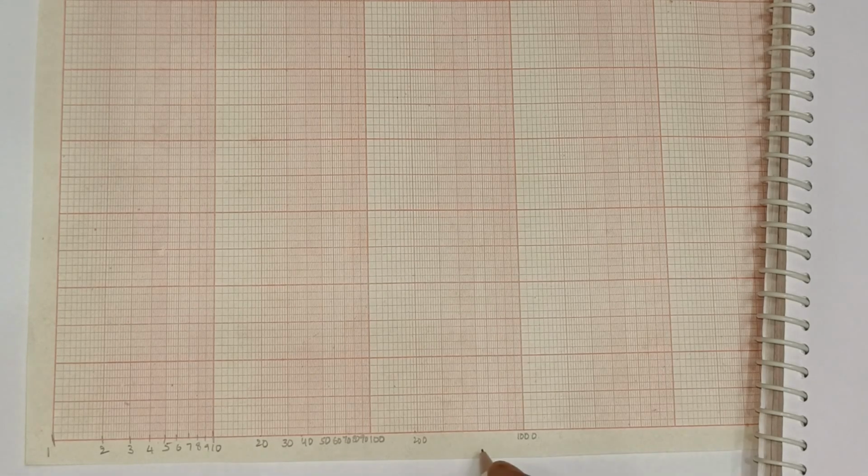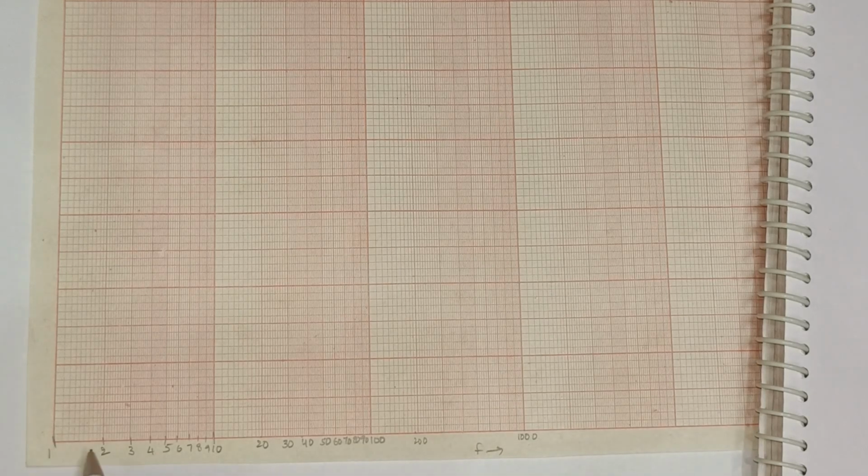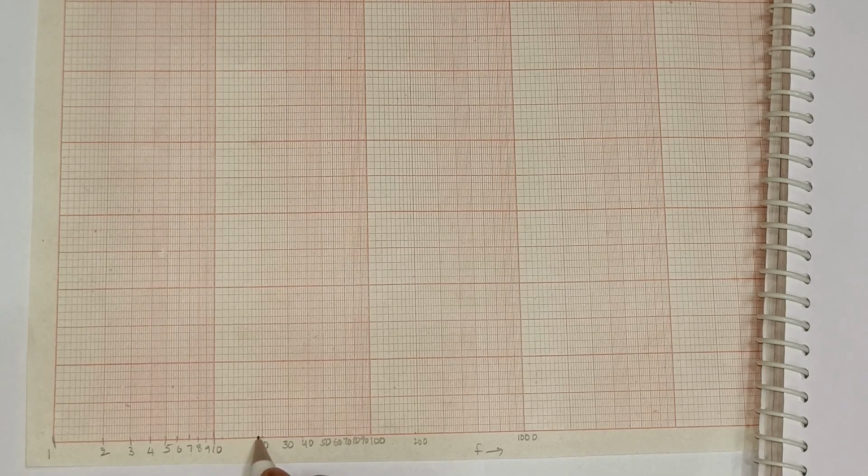Here, as frequency is taken on the x-axis, and our frequency is in kilohertz units, this will become 1 kilohertz, 2 kilohertz, 3, 4, 5, 6, 7, 8, 9, and this is 10 kilohertz. After this, between 10 and 20, again 10 lines are there. So this is 11, 12, 13, 14, 15, 16, 17, 18, 19 and 20.